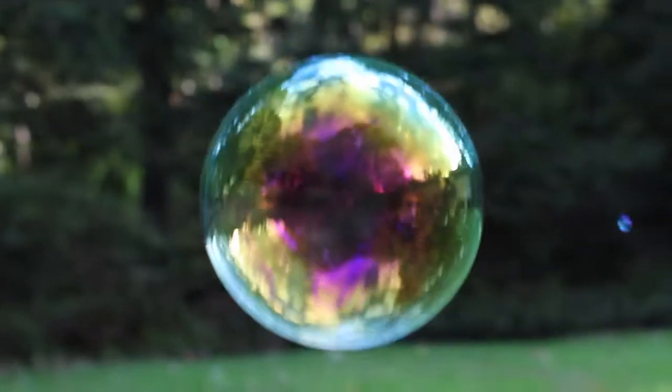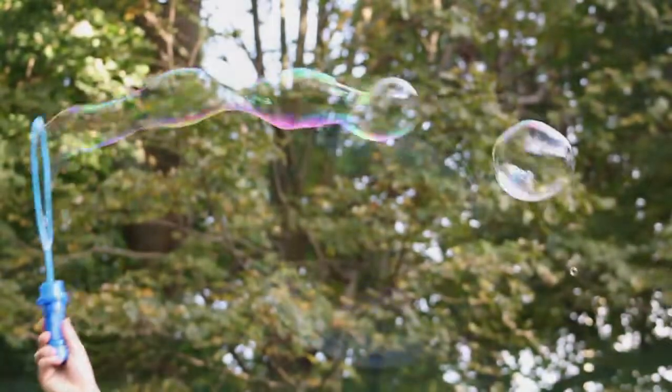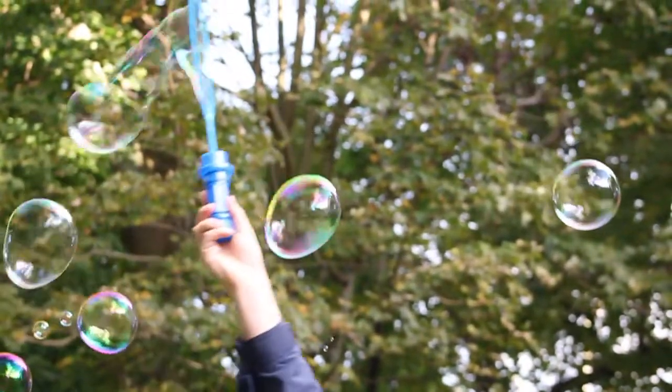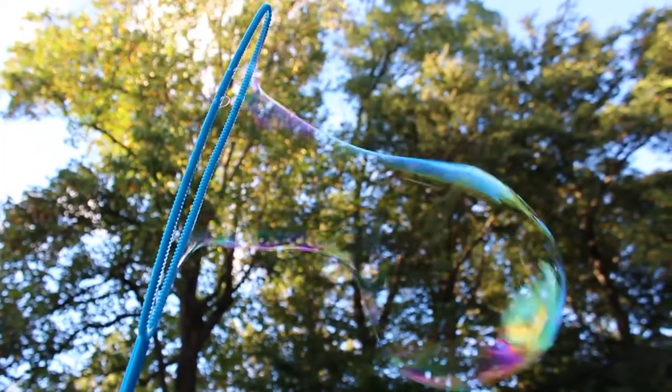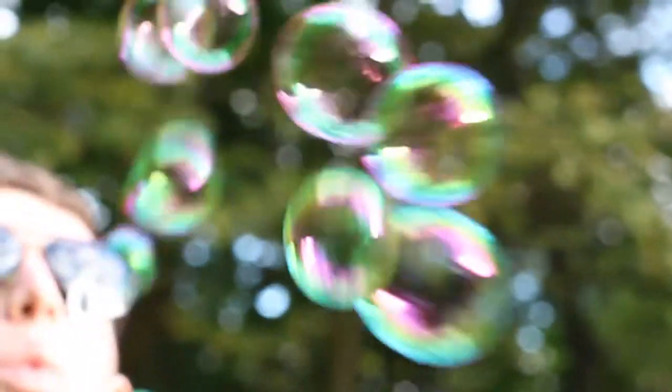Everyone has blown a bubble. You exhale and a swirling sphere forms out of thin air. You watch it float away and then it's like it was never there. But what are bubbles exactly?